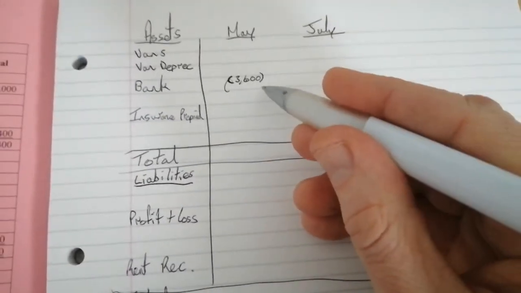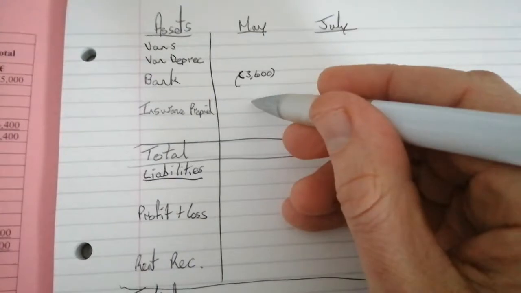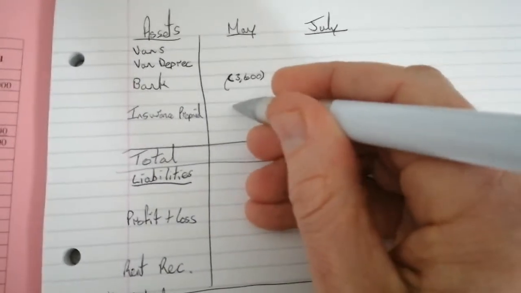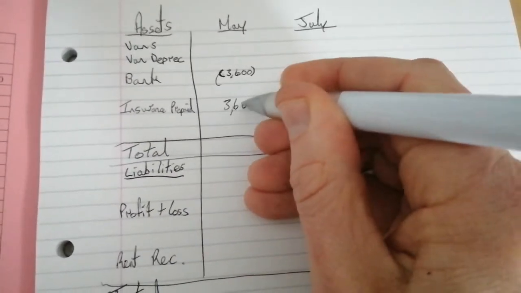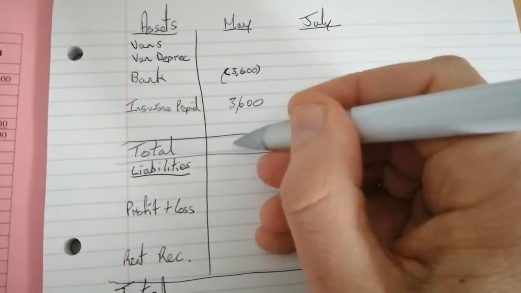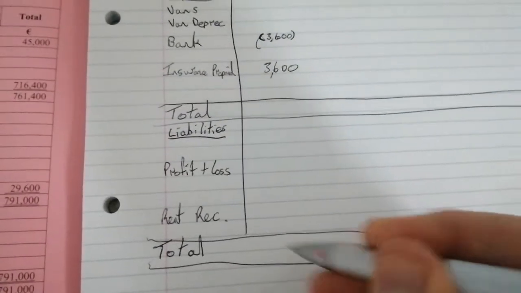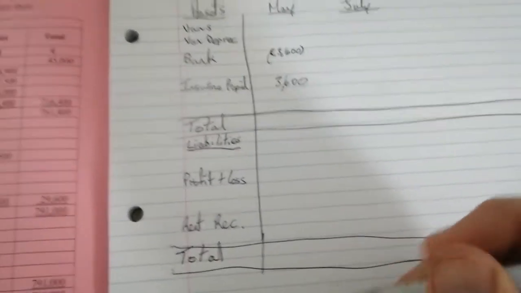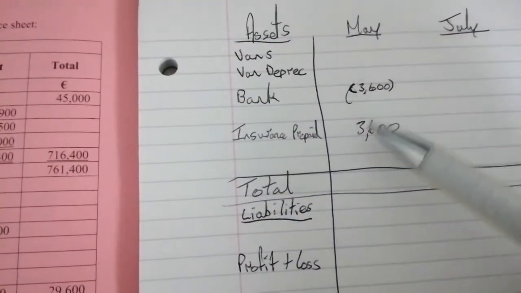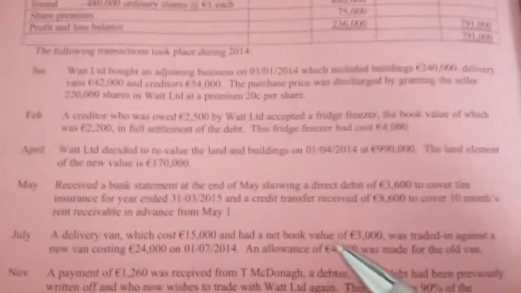Okay, right. I think it's easy enough to see that this will have to be a plus 3,600 in the insurance prepaid, because then the minus and the plus cancel. You have 0 here, 0 total down here. But we're not finished. That would be if that was the only entry. So now we go to the other thing that happened in May. And what I like to do is pretend that these things don't exist when we're doing the second one. So treat them both in isolation.